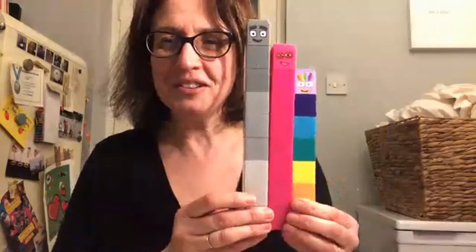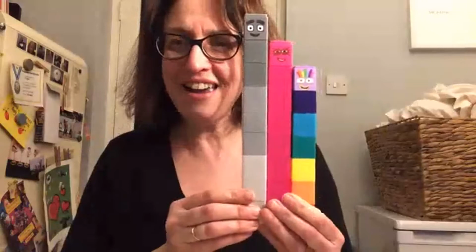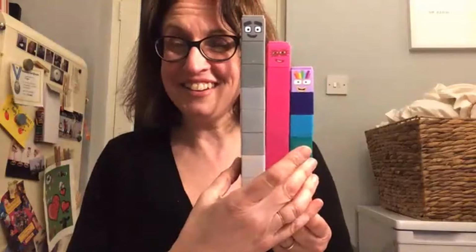So look, let's compare those heights. Here's 9, there's 8, and there's 7. So if we were counting up and the numbers were getting bigger each time, we would go 7, 8, 9. But if we're counting backwards and the numbers get smaller by 1 each time, we go 9, 8, 7.